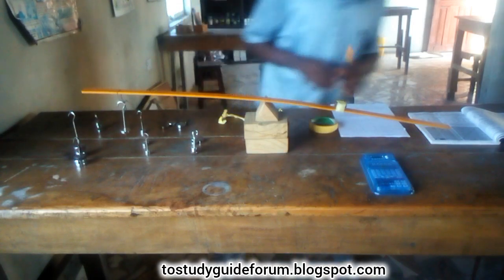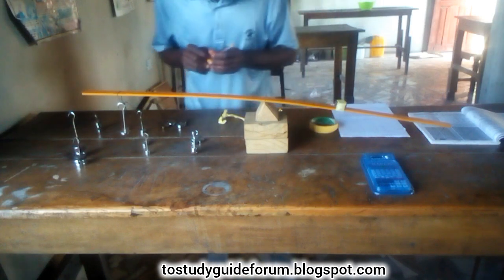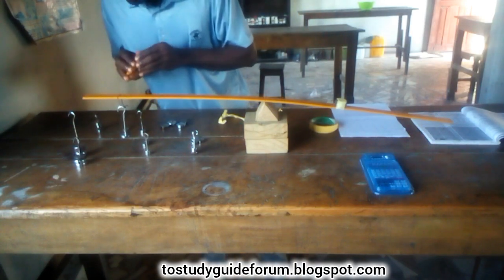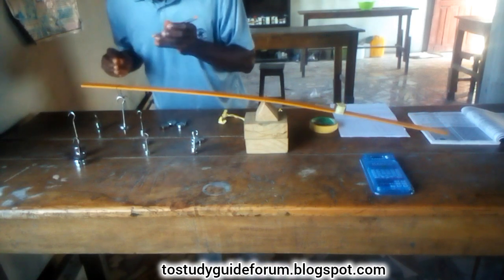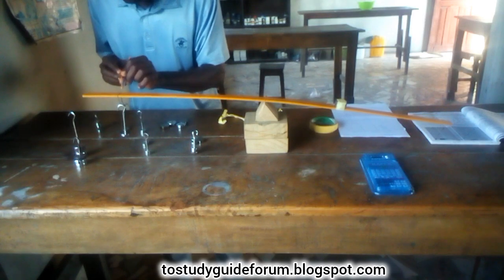We take the measurement of the distance from this point to that. We have here 50. Then what we have at this point is about 9.8.